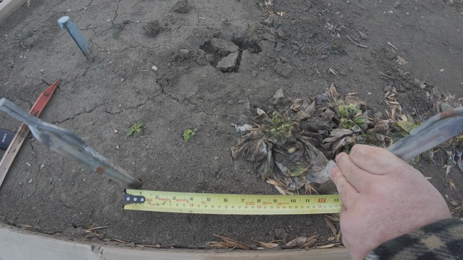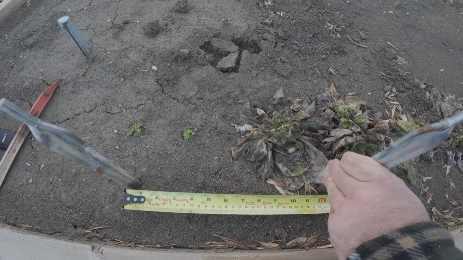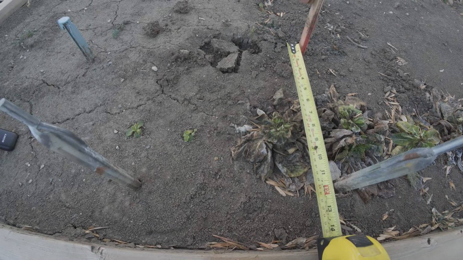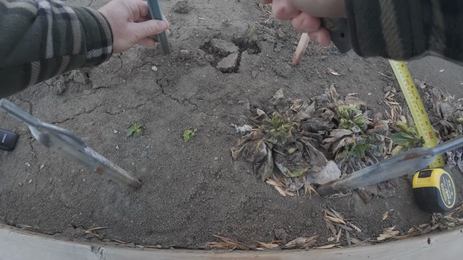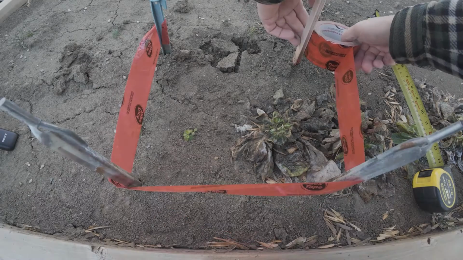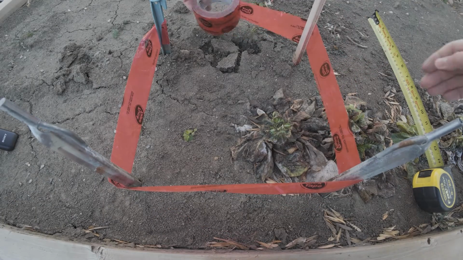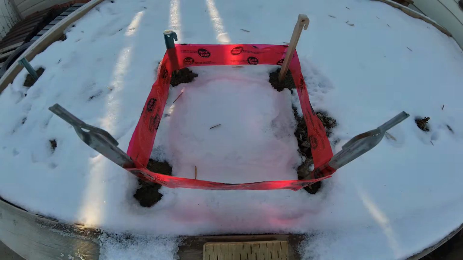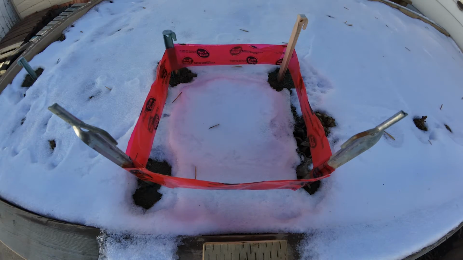I picked an area of my garden, which is probably as boring as it gets. It's just dirt. There's some old plants that have died off. By the time I filmed this, it's covered in snow. I've done a couple of video time lapses of that area.